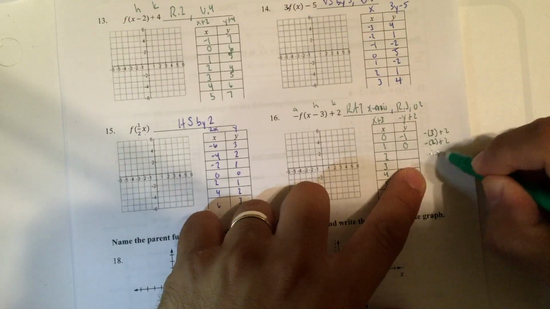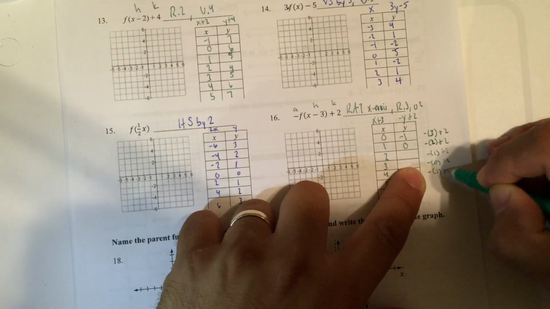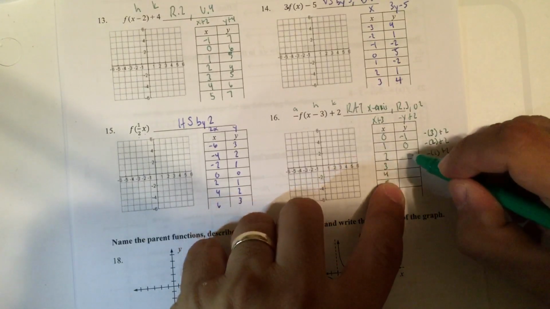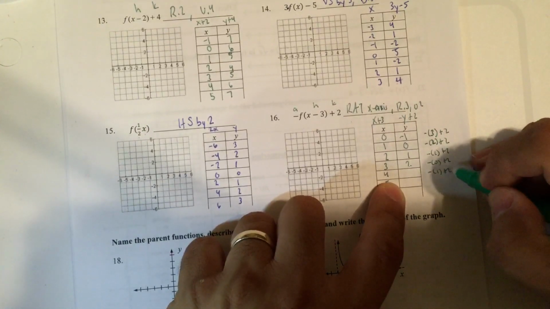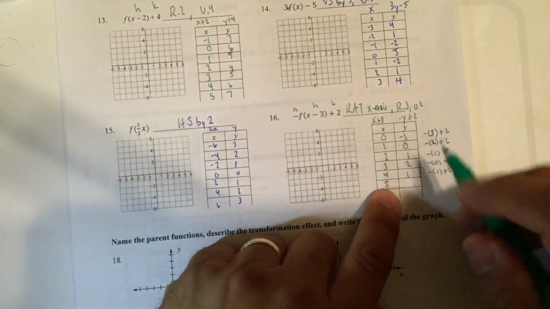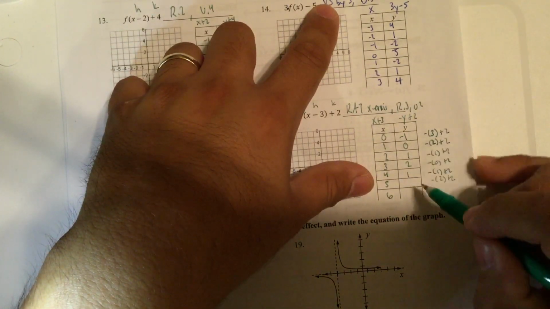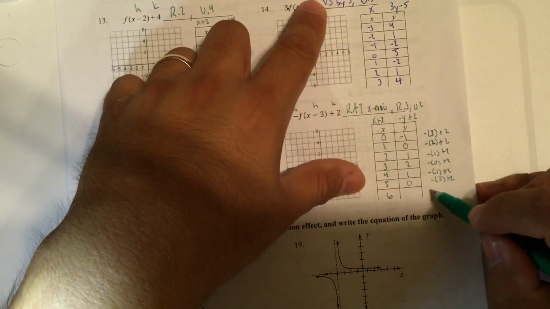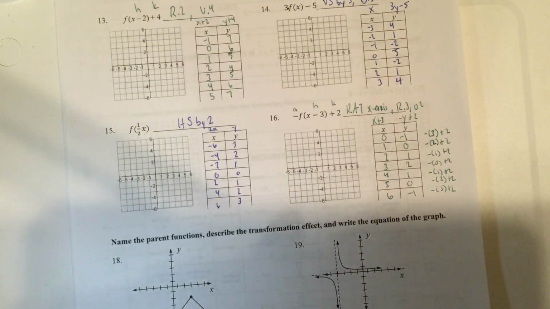The next one is a 1. So we have negative 1 plus 2 is 1. Negative 0 plus 2 is 2. Negative 1 plus 2 is 1. And then we have the next one. After the 1 is a 2, so negative 2 plus 2, so that's going to be 0. And then we have negative 3 plus 2, which is negative 1. Alright, and then you can graph that yourself and you will be able to see the transformations.